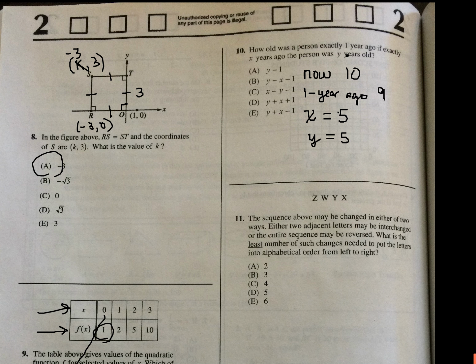Let's see, 1 year ago, X years ago, the person was Y years old. So that he would be 5 years ago. So 1 year ago, let's see, this all makes sense when I did it a minute ago. 5 years ago, all right, now he's 10. 1 year ago, he was 9. 5 years ago, he would have been 5.